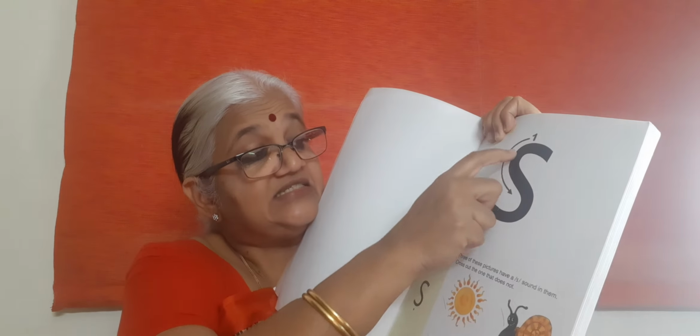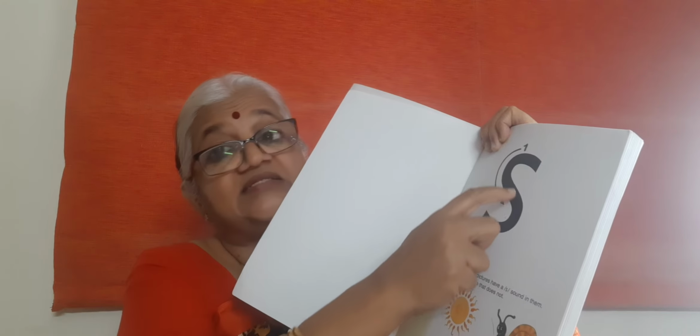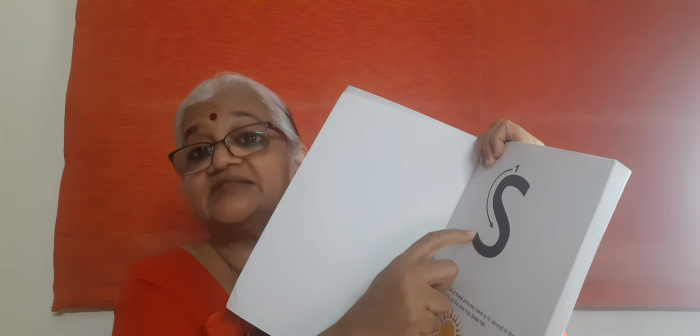So ask the child to use his finger to trace it and say the sound S. Make the child see the letter, and as per the arrow given, the child has to trace it with a finger, making that sound, S, S. After that, you can show the pictures: sun, snail, spider.